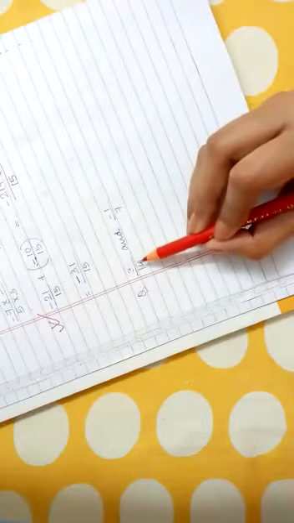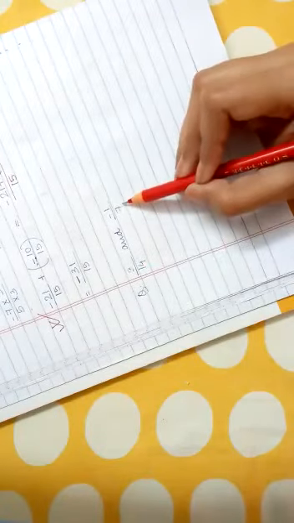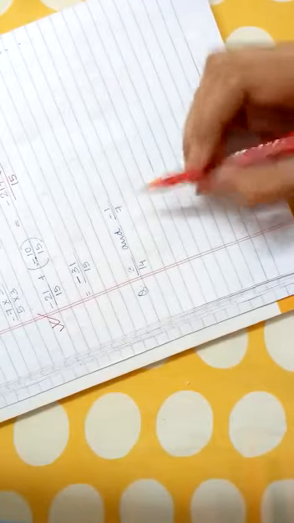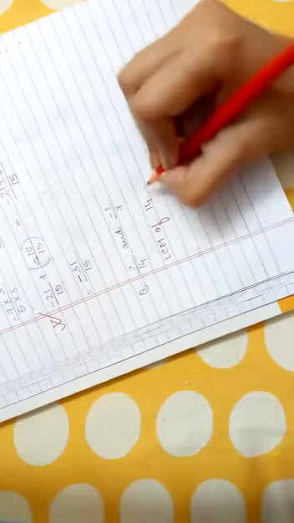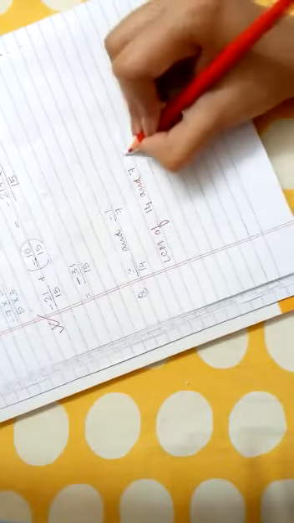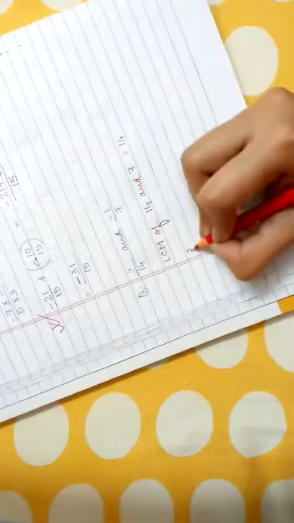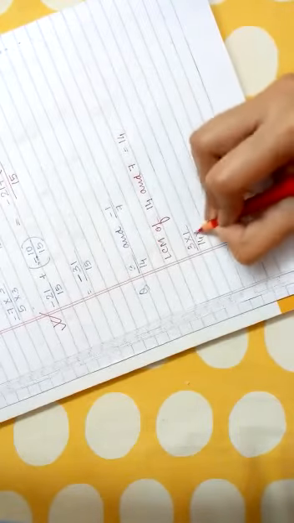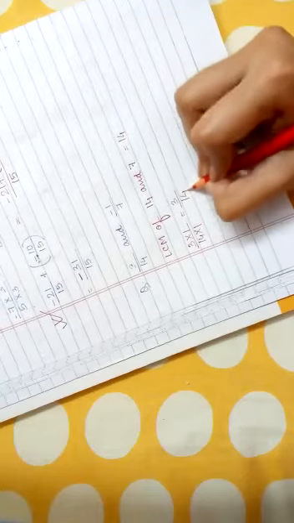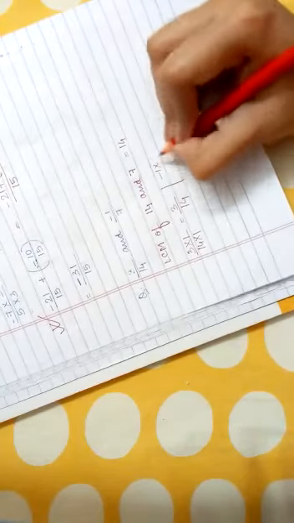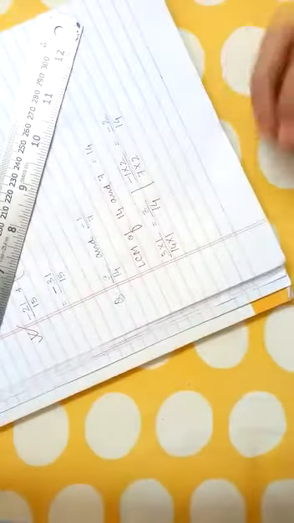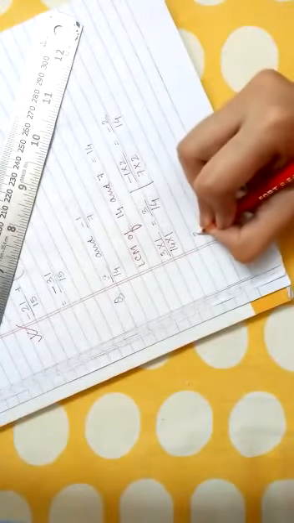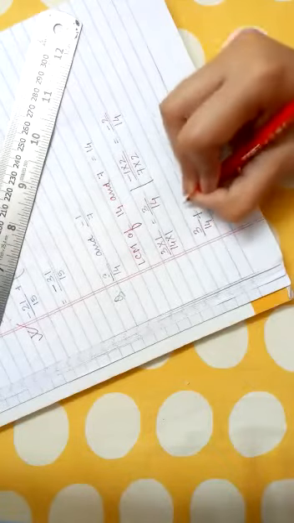If you take another example, let's say 3 by 14 and minus 1 by 7. What is the LCM? LCM of 14 and 7 is equal to 14. So what are the numbers? The numbers are 3 into 1 by 14 into 1, which is 3 by 14. And the other one is minus 1 into 2 by 7 into 2, so this is minus 2 by 14, right?